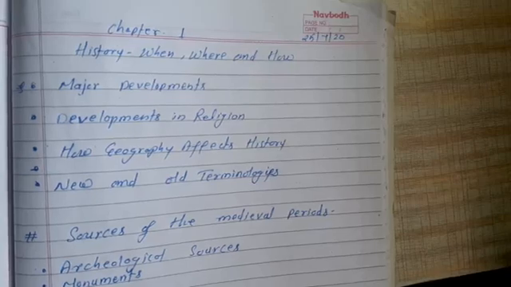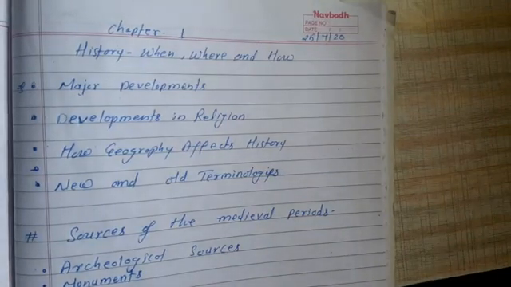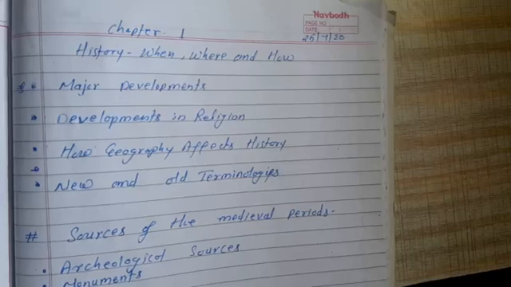In the previous class 6, you studied the ancient period. Now in 7th, you will study medieval history, and in 8th, you will study modern history.